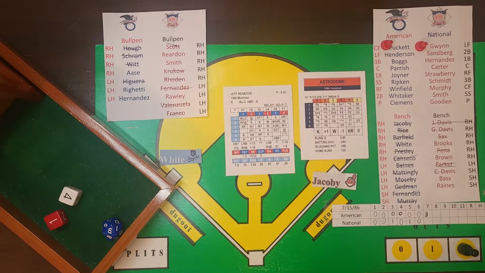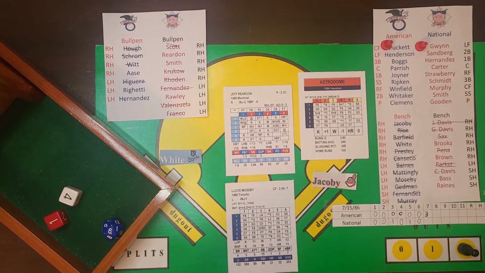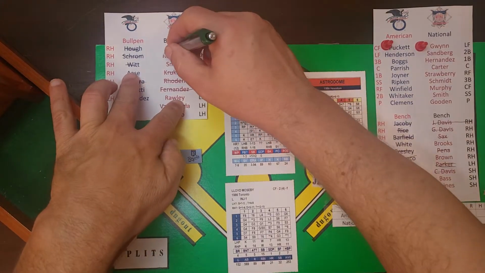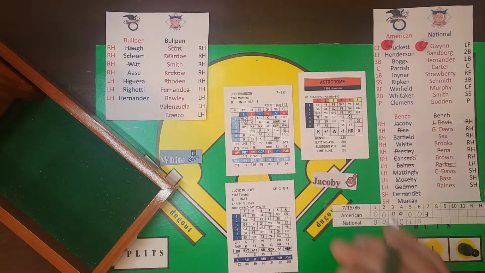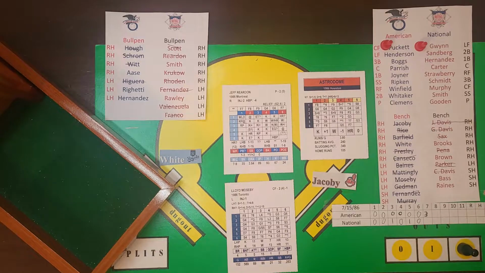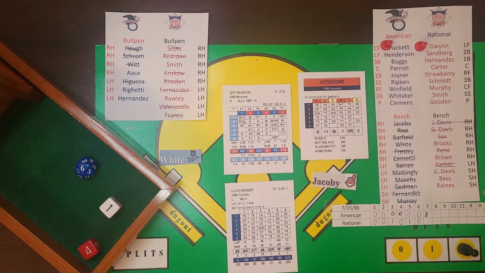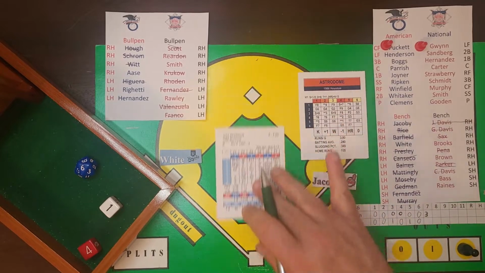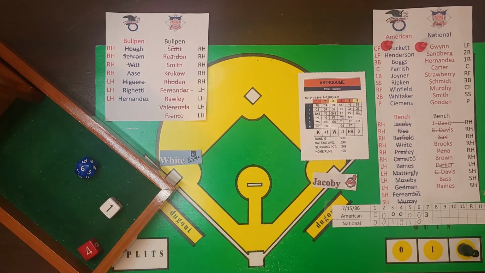the new batter Lloyd Moseby, who is a lefty, but they don't want to use Shane Rawley because he's more of a starting pitcher, so they want to get a guy that they hope can get him out of the inning. Jacoby, let's see his attempt rating for Brook Jacoby. His attempt rating is not anything, so no strategy roll needed because there's no pickoff chances. Reardon, 4-1 strikeout chance, and he got him, so that's what he was in there for. He came in for that purpose, to get out of the jam.